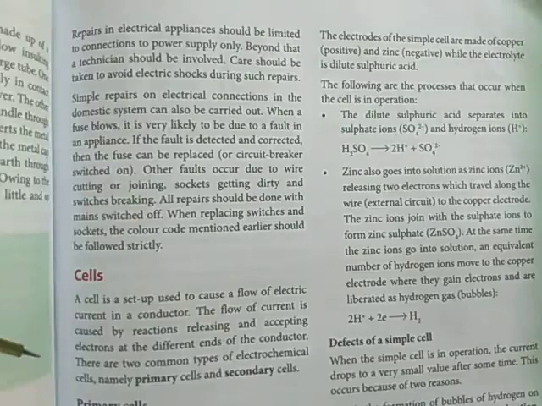A cell is the setup used to cause the flow of electric current in a conductor. The flow of current is caused by the reaction releasing and accepting electrons at different ends of the conductor. There are two common types of electrochemical cells, namely the primary cell and secondary cell. So hii ni setup ambayo inatumika kusababisha flow of electric current in a conductor.